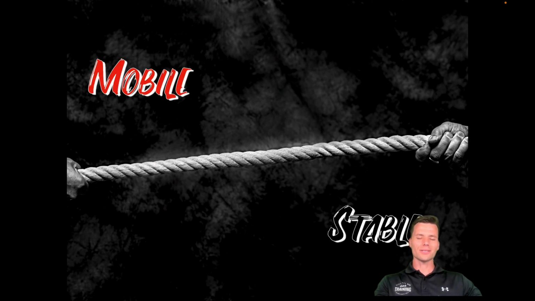An easy way to start to get around this, or think of this, is mobile-stable. So if I have a stable piece of kit, such as a squat rack, I'm probably thinking about my second exercise being something that can be mobile. What I don't want is a lat pull down, which is in a fixed position I have to walk over to, even if it's close.